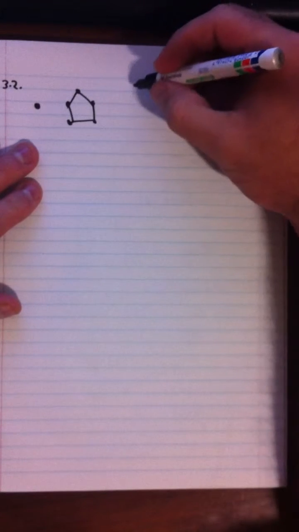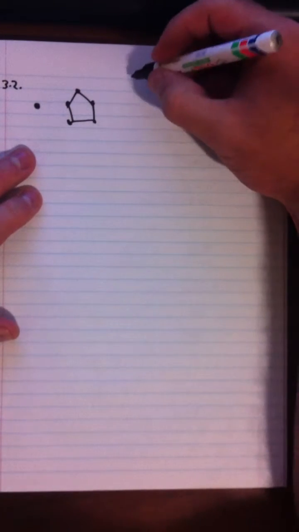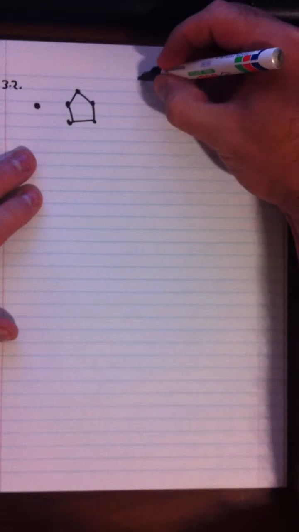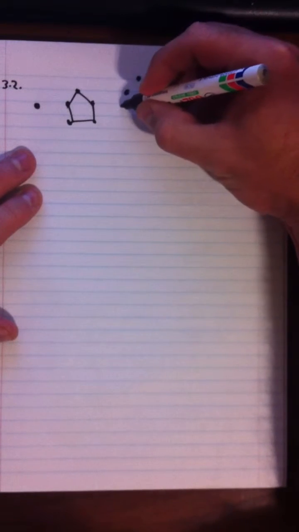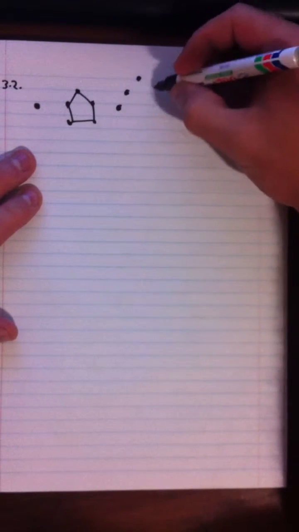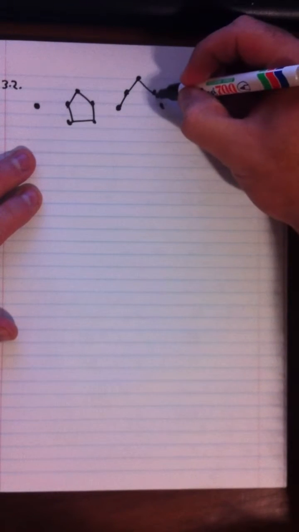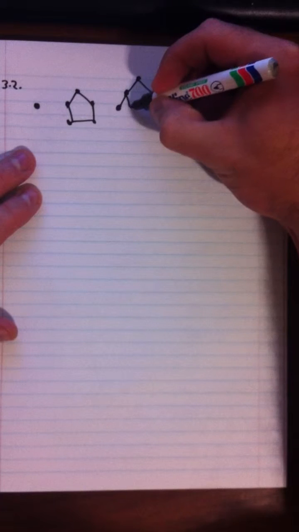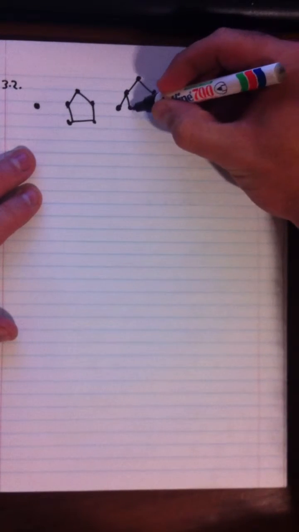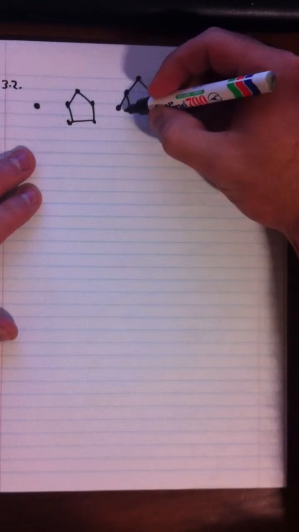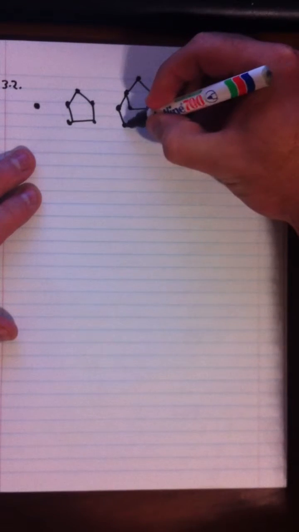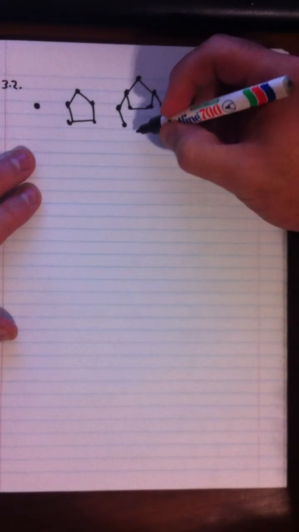Figure 3 is a larger pentagon with a small one inside of it. So there's a small one inside of it, and then it goes down.